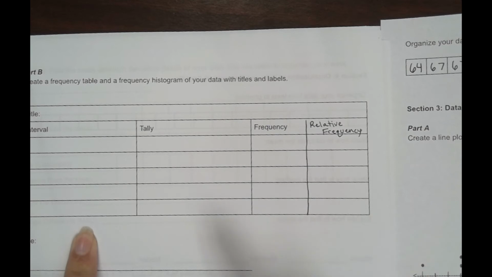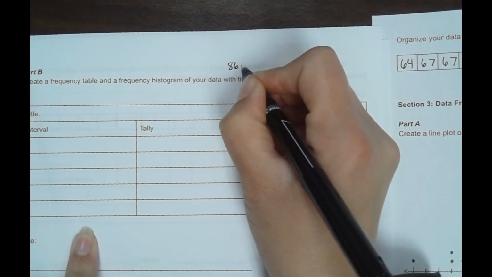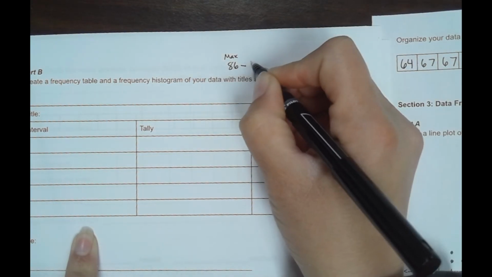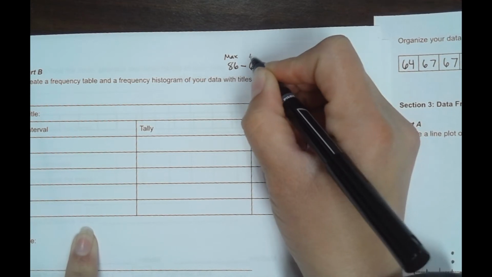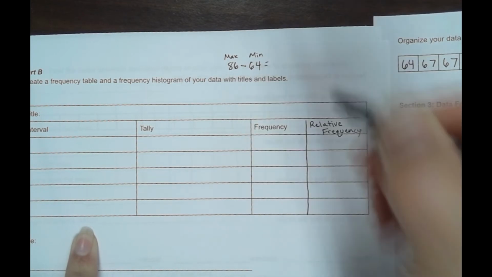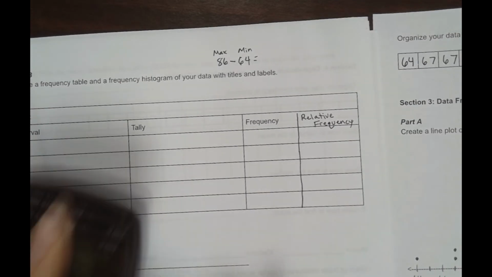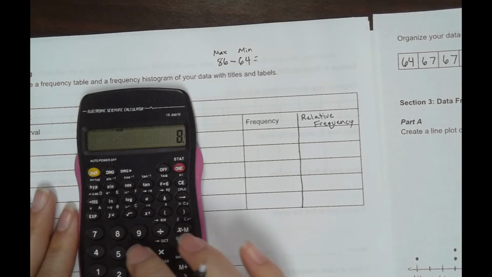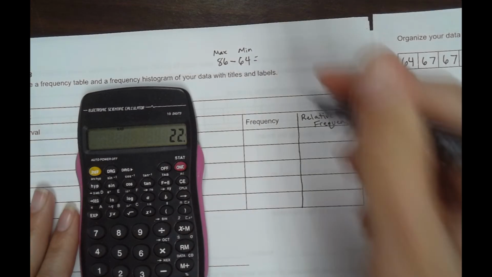So I take my highest one, which in my case was 86, the maximum. The minimum one was 64. And I get a difference of, you may use your calculator, 86 minus 64, now that you can do it by hand, is 22.